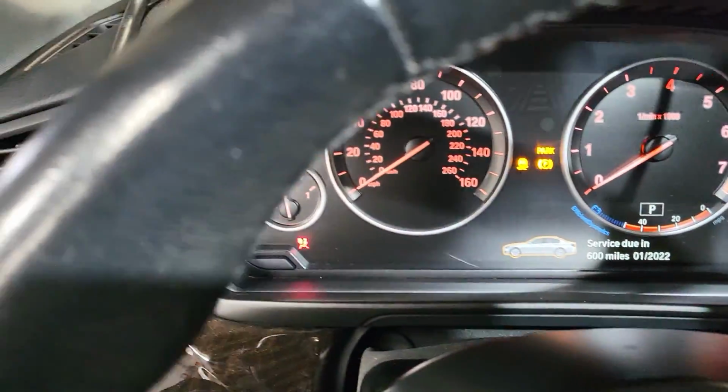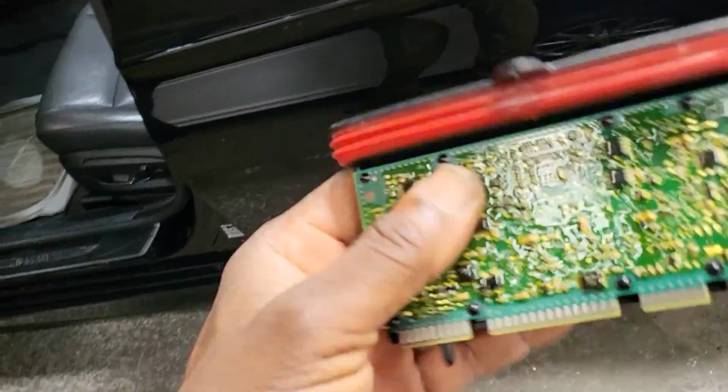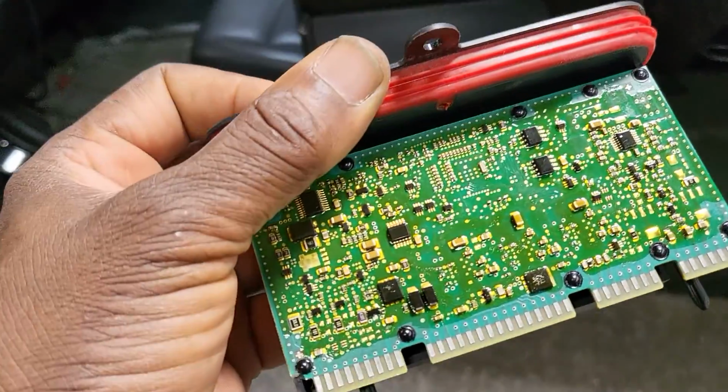Okay. In the trunk of this car? Okay. Yeah, thank you. Did water get into it? Anyhow.